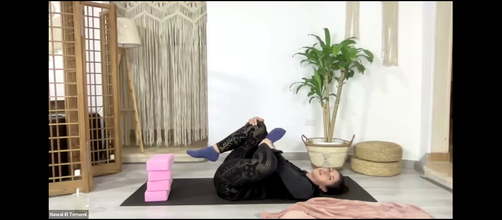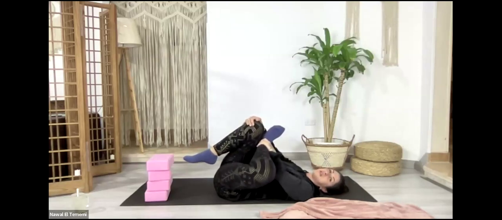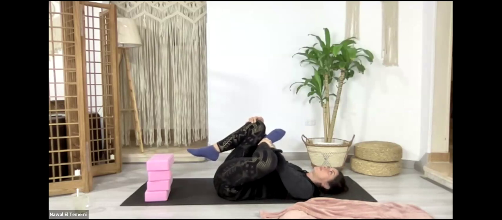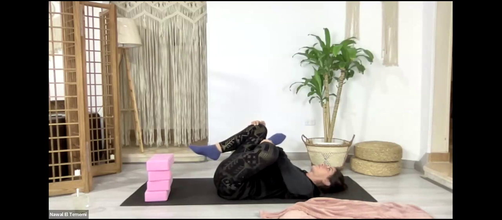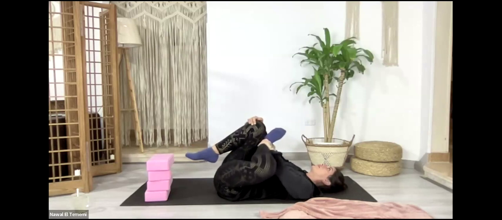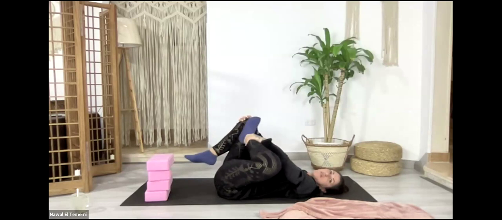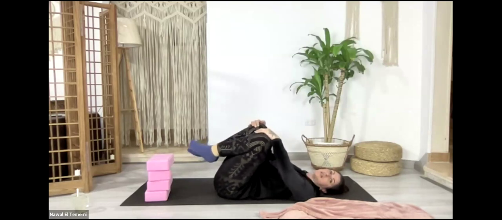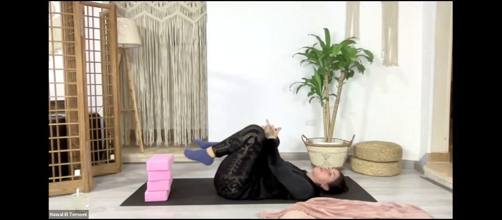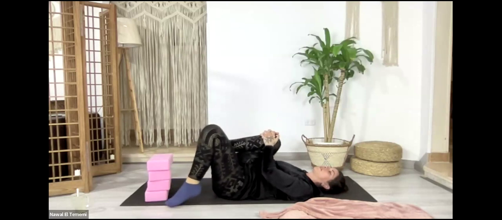And another 2 breaths in this position. And slowly release, taking the tension off of that line. Slowly lengthening that leg along the floor.